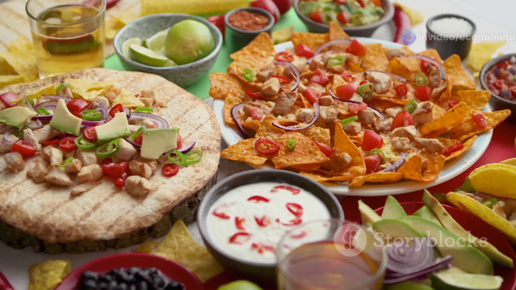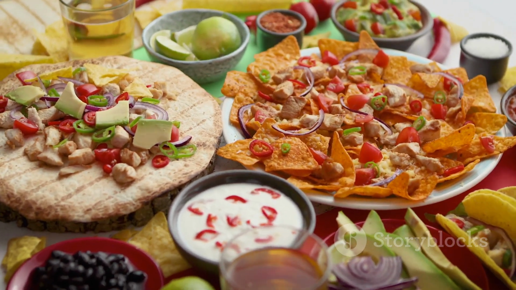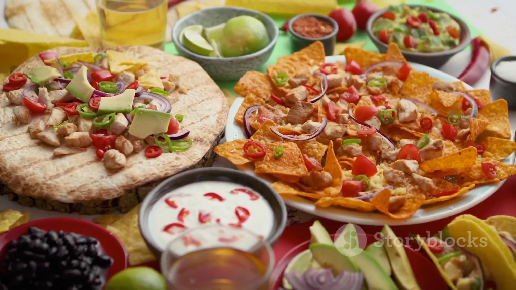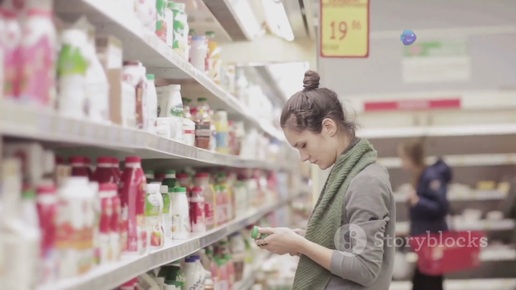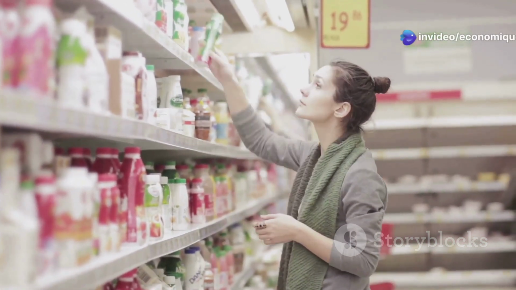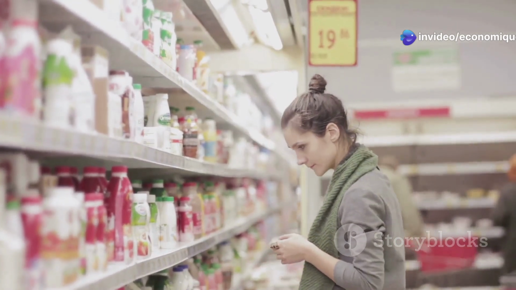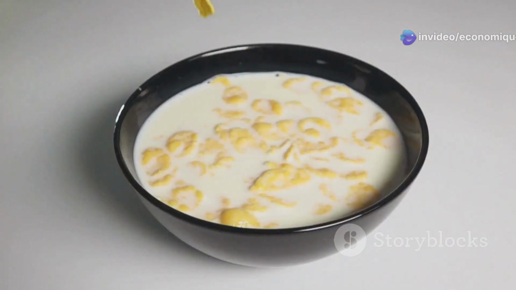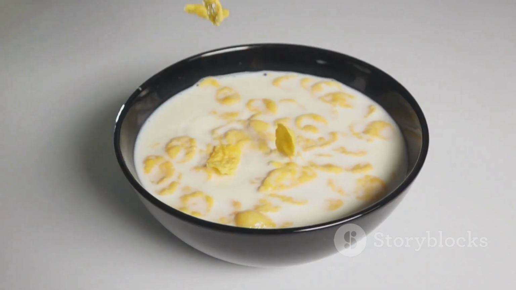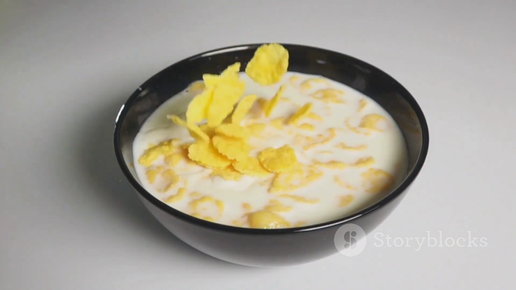On the flip side, complementary goods, products that are consumed together, also affect demand. For example, if the price of milk falls, people might buy more cornflakes because milk and cornflakes are often consumed together. In this case, a drop in milk prices would likely lead to an increase in the demand for cornflakes.